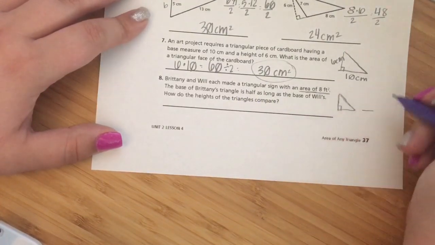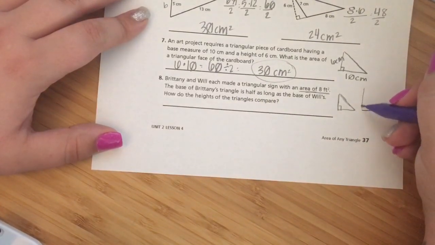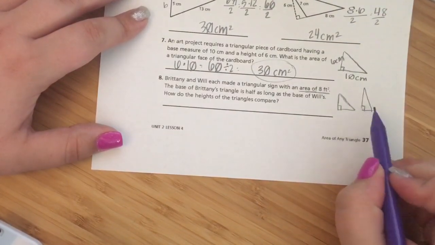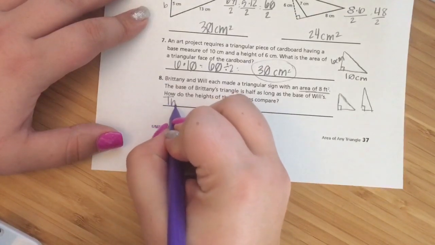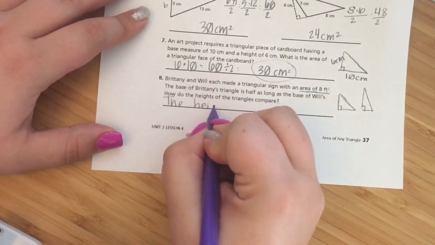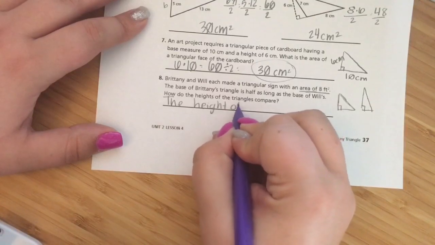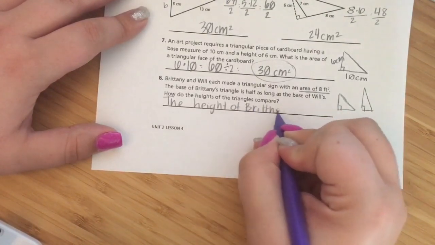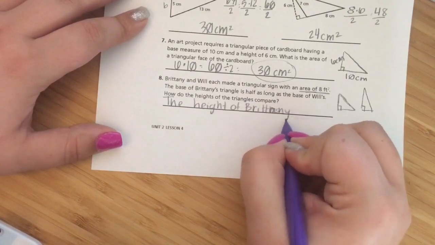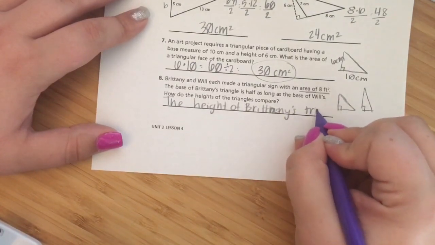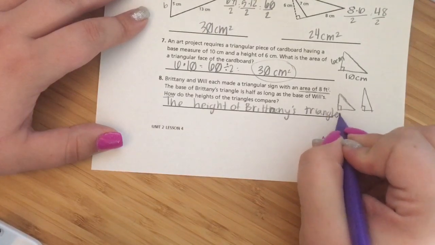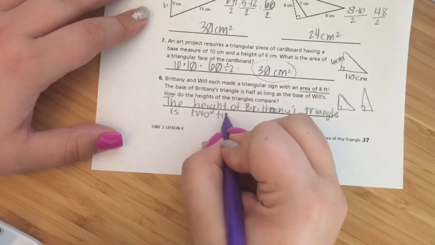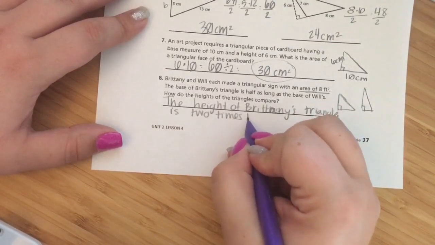So if it was 4 and 4, so for the base and the height, the same number, that could be 16 divided by 2, which is 8. Now, Brittany's is half the length, or half the base. So if hers is half the base, her height is going to have to be taller. It'll have to even out somewhere. If it was 2 multiplied by 8 divided by 2, I would still get the same, but it'd be a lot taller of a triangle because it has half the size of the base. So the height of Brittany's triangle is 2 times that of Will's.